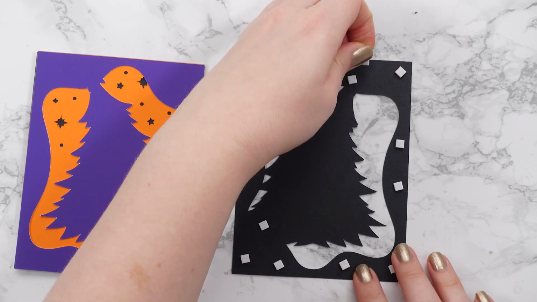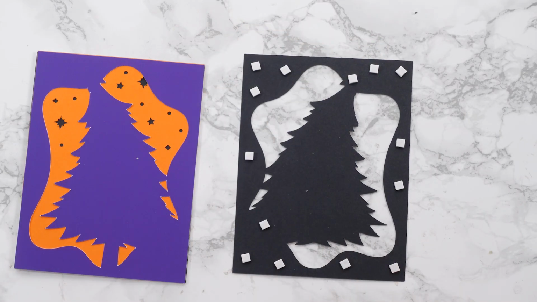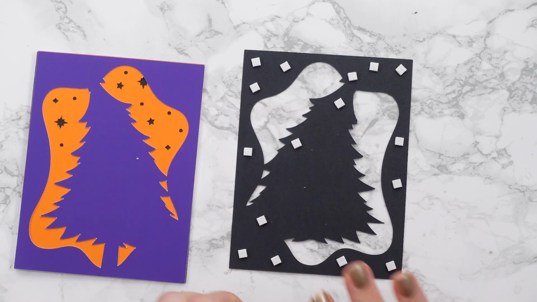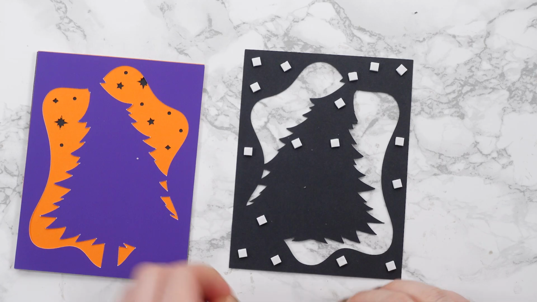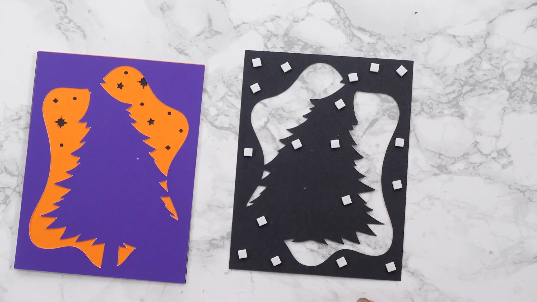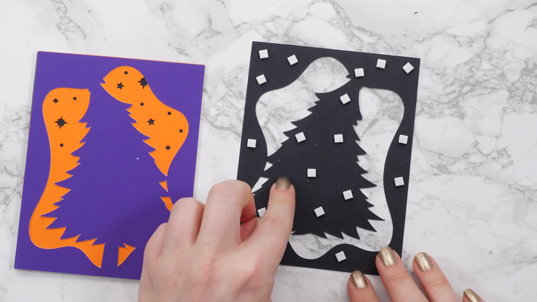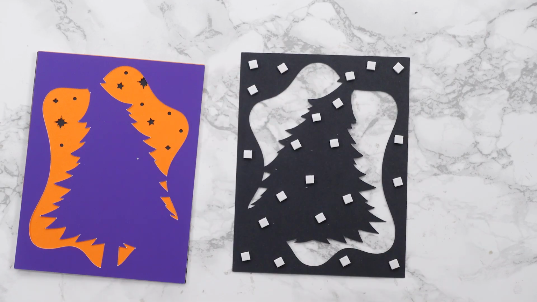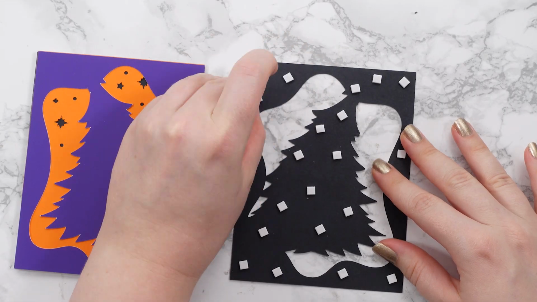As well as putting your foam squares around the middle like this, you also need to make sure there's some in that tree shape, otherwise there'll be nothing to hold it level with the border and it will dome downwards and touch the rest of the card underneath rather than staying level in 3D, which is what we're after. Now that those are all on there, I can peel the tops off to reveal the stickiness underneath.